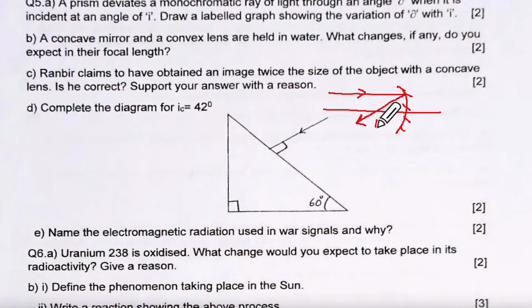This is what happens, no? The ray coming from infinity. Now, a concave mirror is kept in the water. So this full thing is in the water. Will this focal length change? No, ma'am. So for the mirror nothing will happen, but for a convex lens, the focal length increases. Okay?